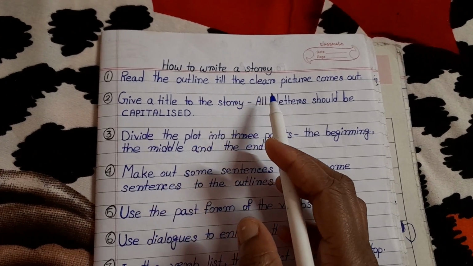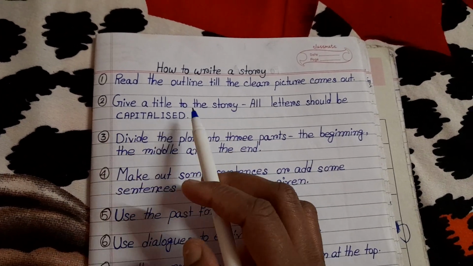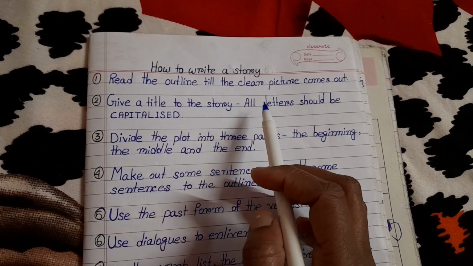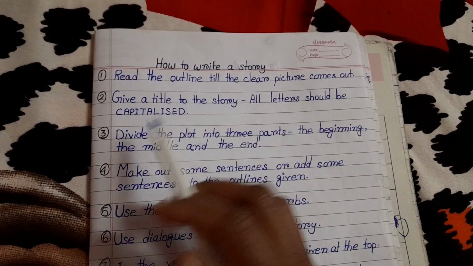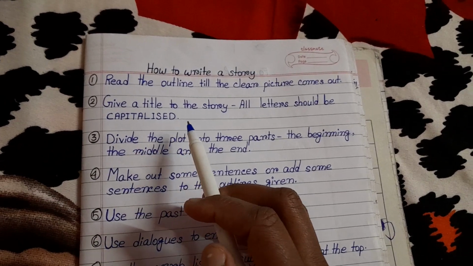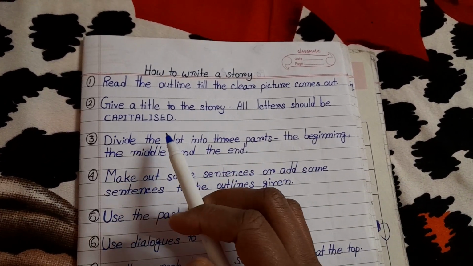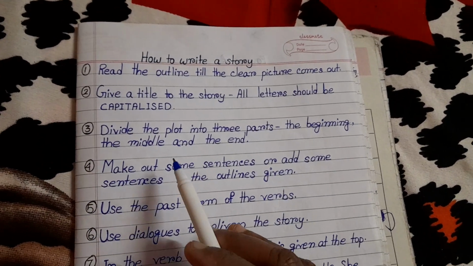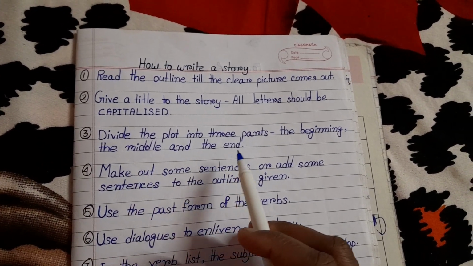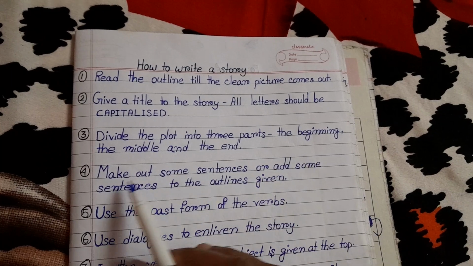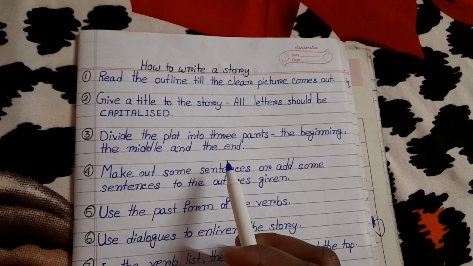How to write a story. 1. Read the outline till the clear picture comes out. 2. Give a title to the story. All letters should be capitalized. 3. Divide the plot into three parts: the beginning, the middle, and the end.